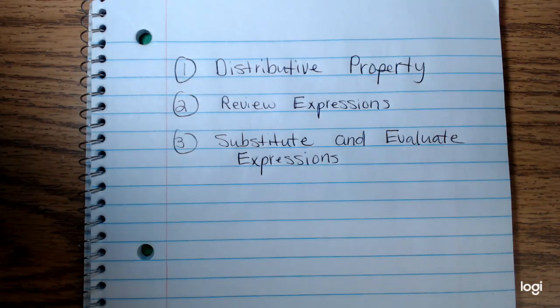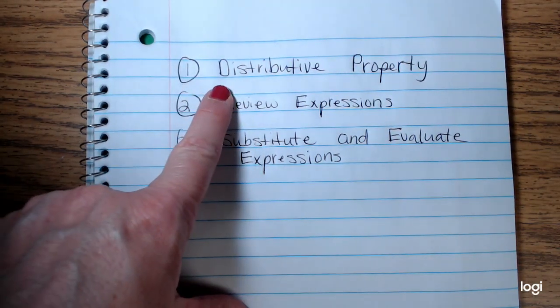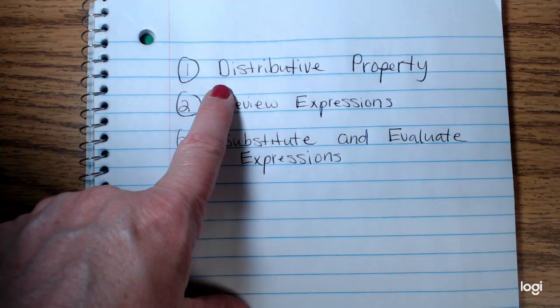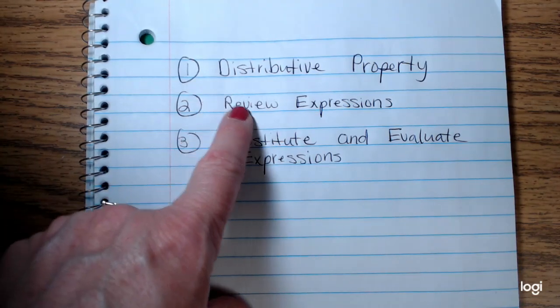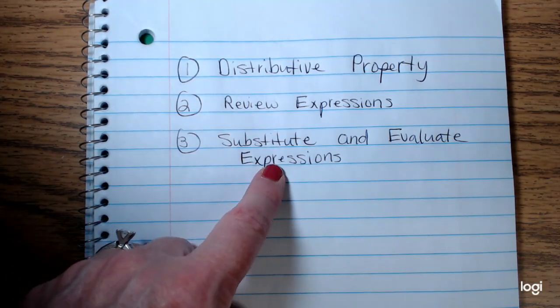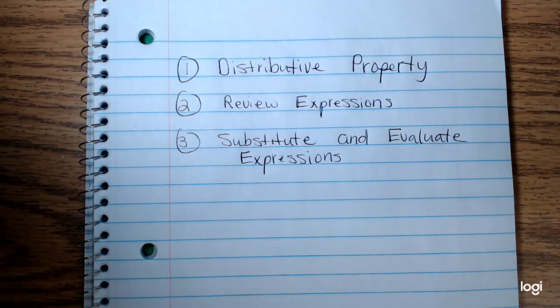So you can see in front of you the three things that I'm going to try and cover today. I'm going to do a quick overview of distributive property because we might hit it as we're doing some expressions and moving to equations. And we're going to review expressions, and then today we're going to substitute and evaluate expressions.